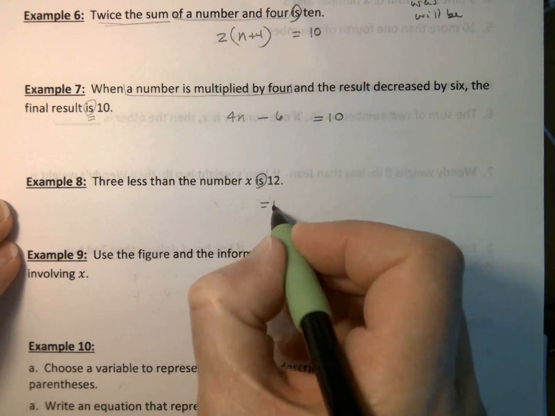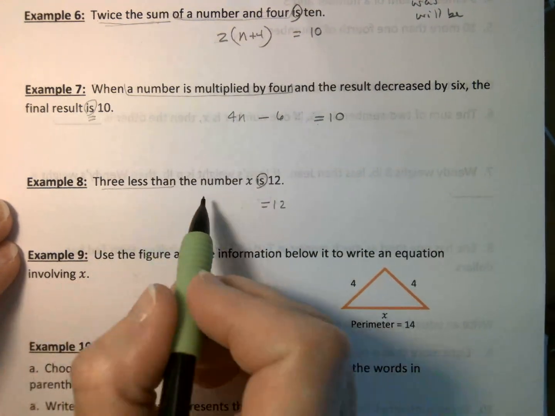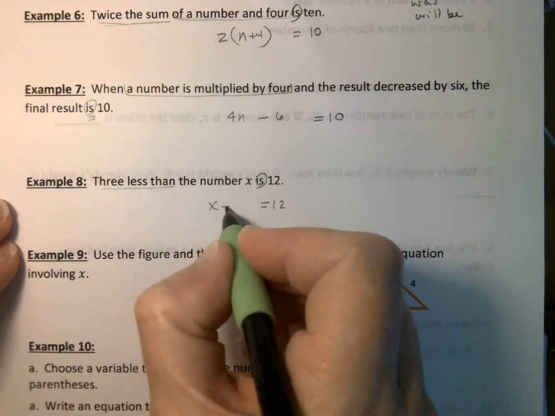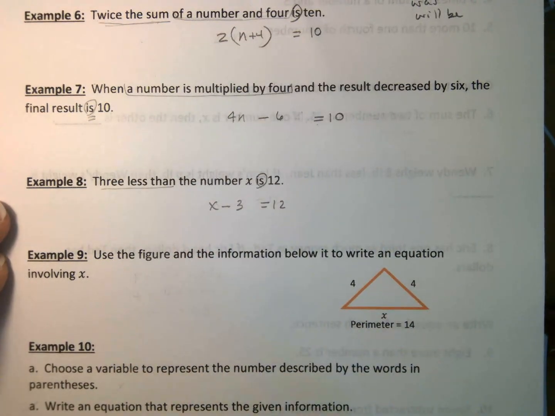So there's my equals 12. So 3 less than the number. So I'm taking 3 away from the number. So the number is x, and I'm taking 3 away from that.